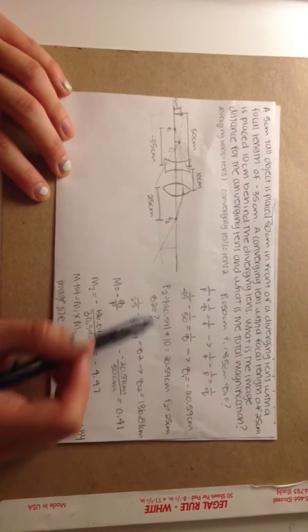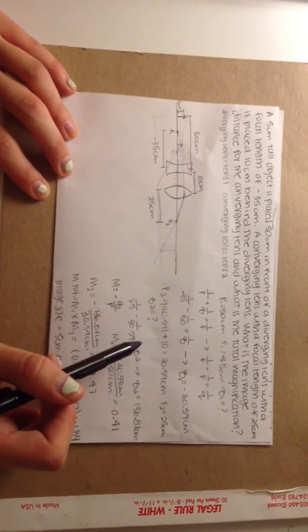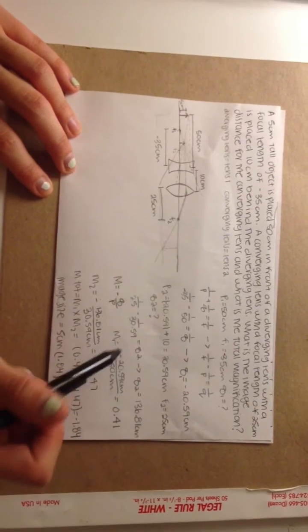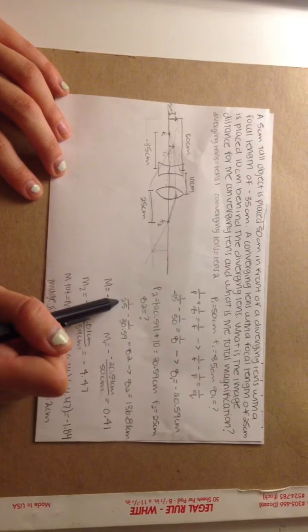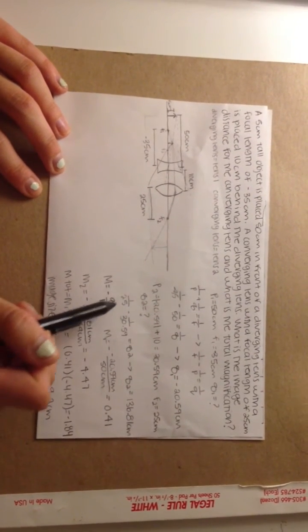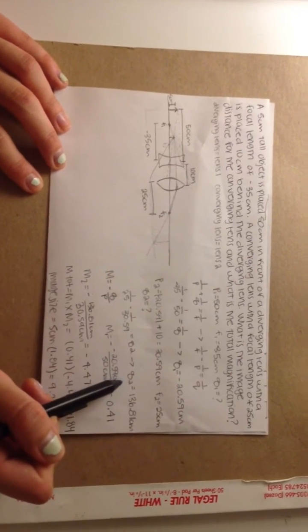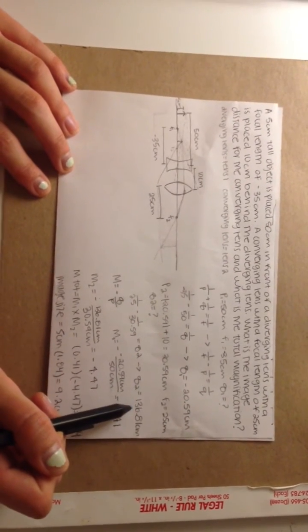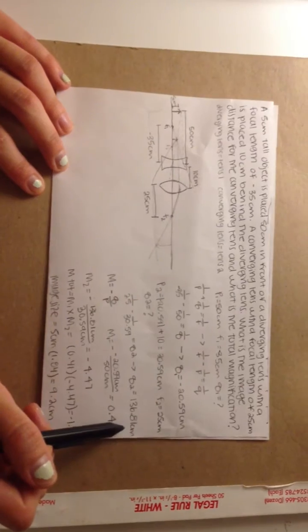So now we're looking for Q2, which is the image distance, or our final image distance after going through the converging lens. And we know that the converging lens has a focal length of 25 centimeters. So we once again rearranged the lens equation, and we're able to find that Q2 is equal to 136.81 centimeters.